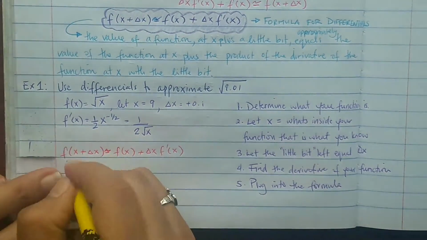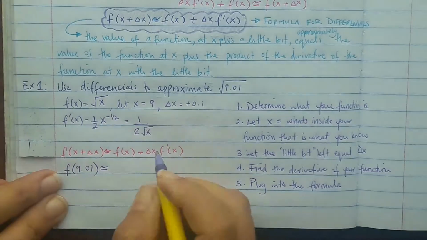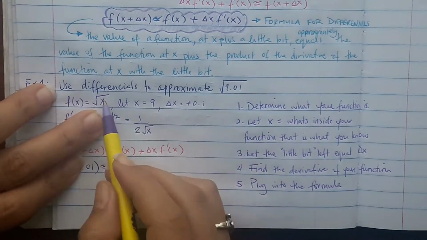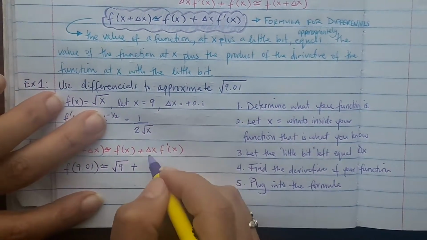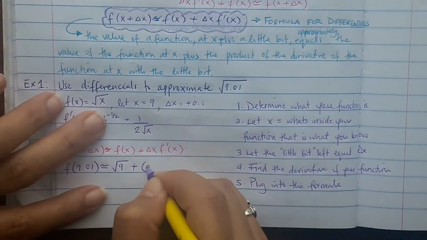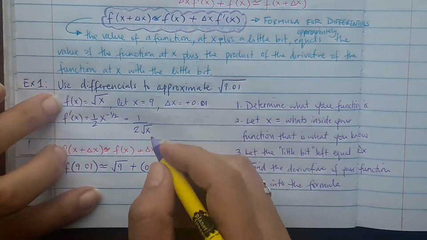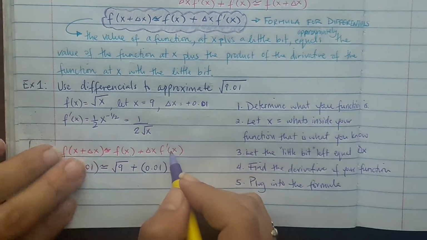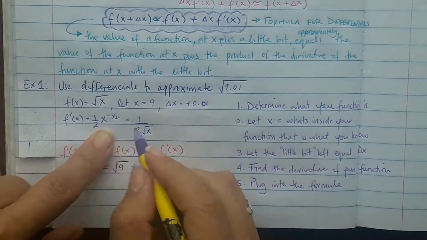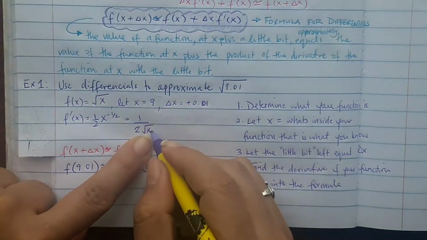Alright, so let's plug some stuff in. So f of 9.01 is approximately equal to the square root of 9 plus 0.001, which is a change in x, times the derivative, which is 1 over 2 times the square root of, and what's x? 9.